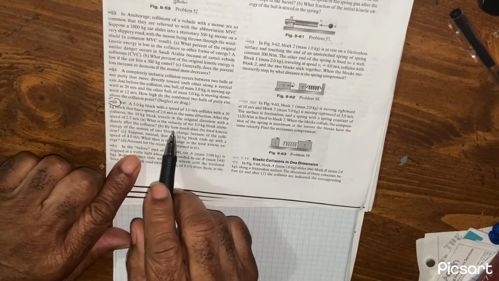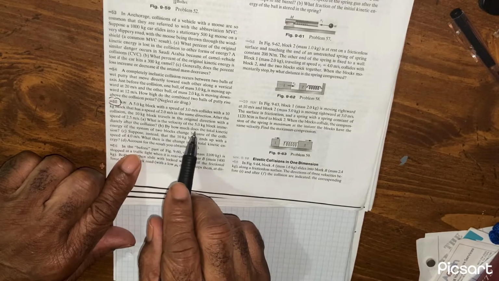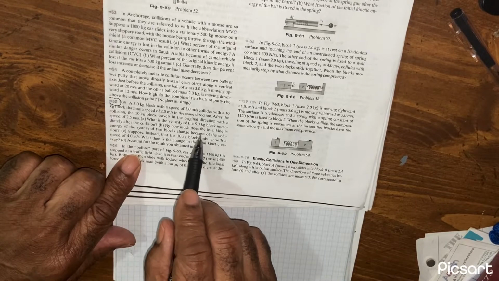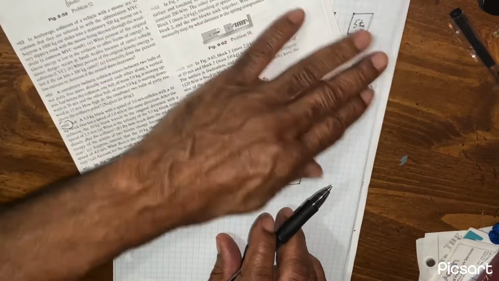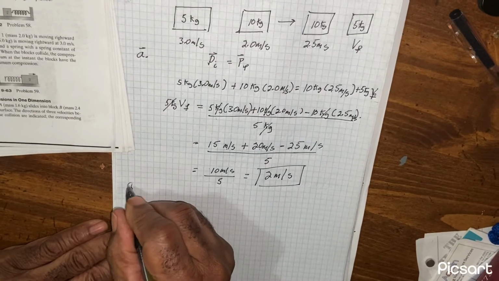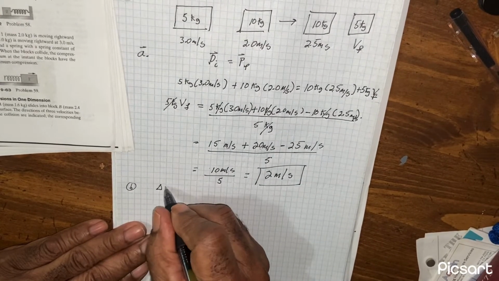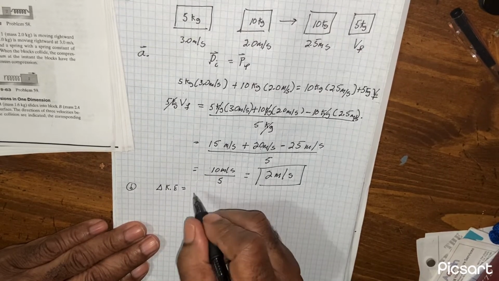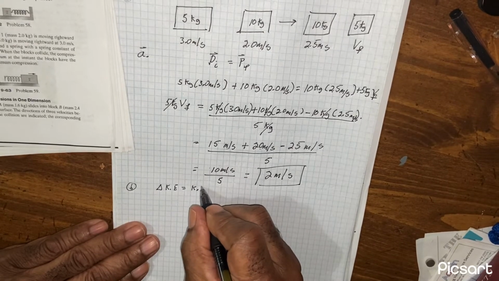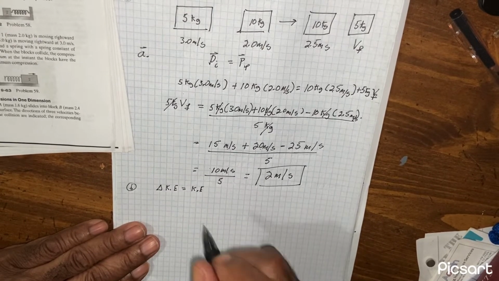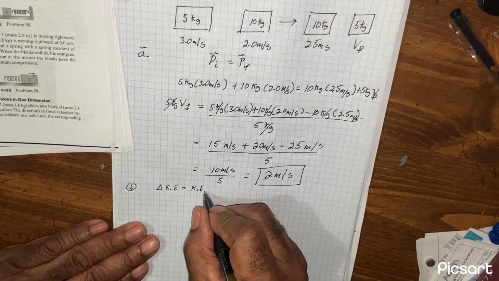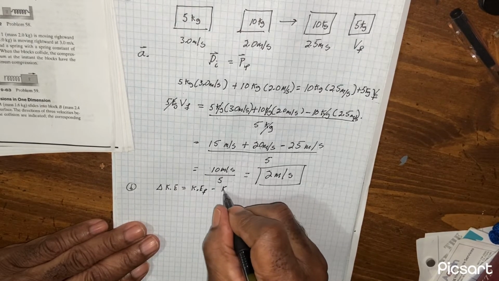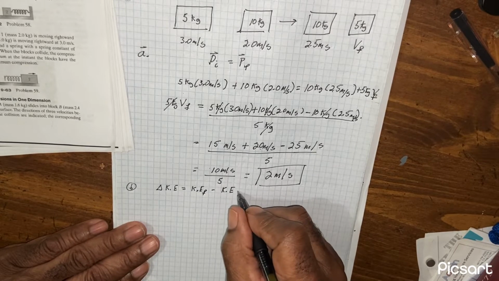Okay, part B asks, by how much does the total kinetic energy of the system of two blocks change because of the collision? Well, the change in kinetic energy is going to equal the kinetic energy final minus the kinetic energy initial.